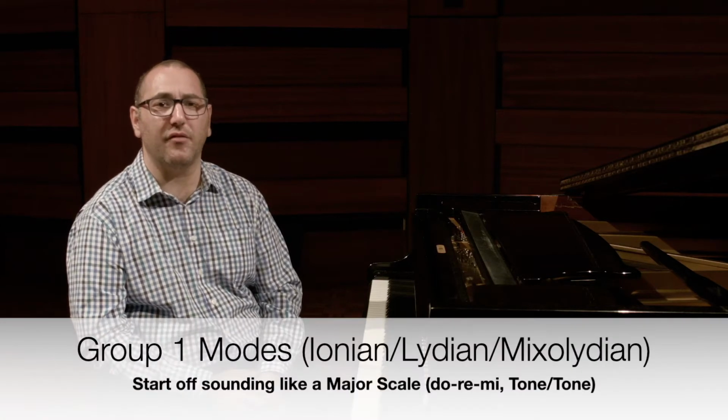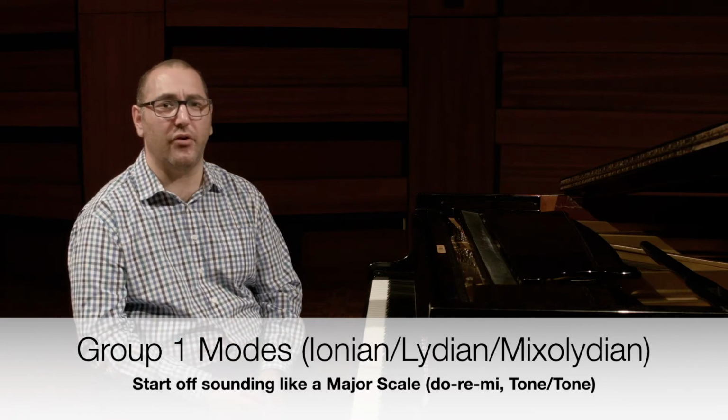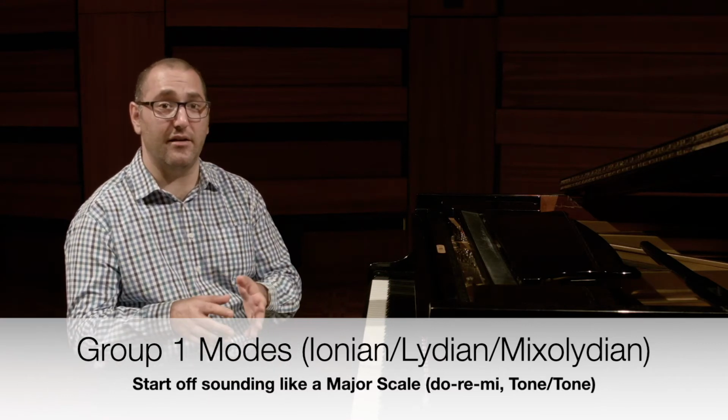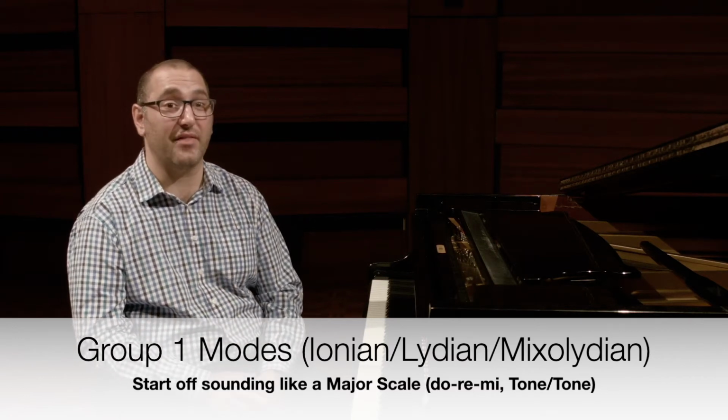When identifying these orally, we can break them into 3 groups. Each of the modes within a group have the same spacing between the first 3 notes. Let's start with our Group 1 modes. Group 1 modes start off like the major scale. Listen to the first 3 notes of the Ionian, the Lydian, and the Mixolydian mode, all starting on D. They all sound the same.